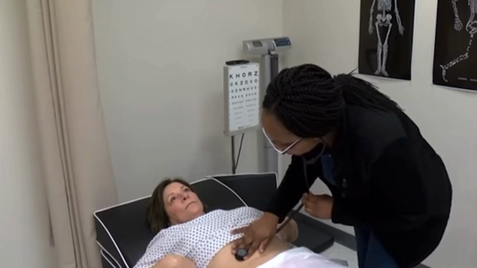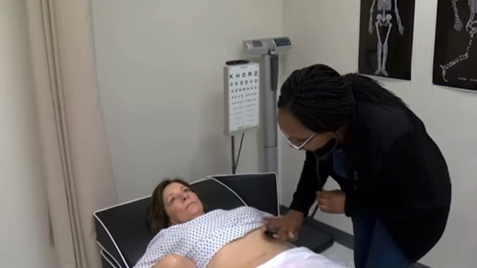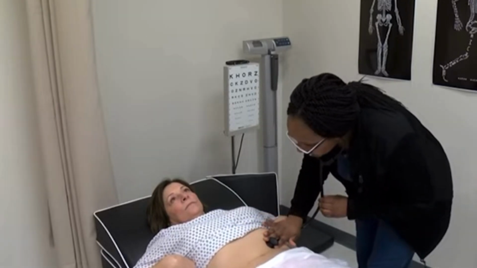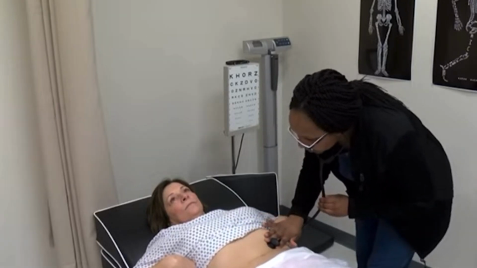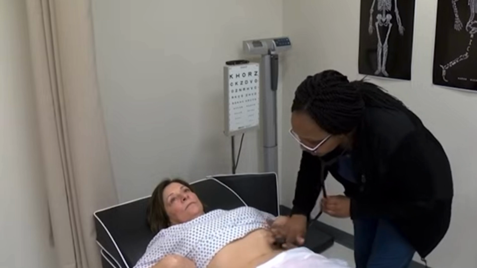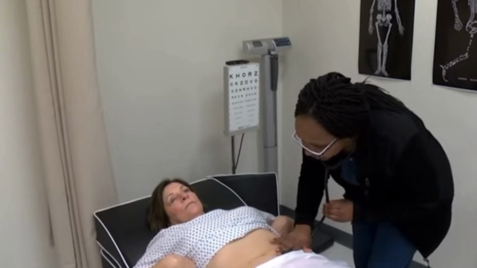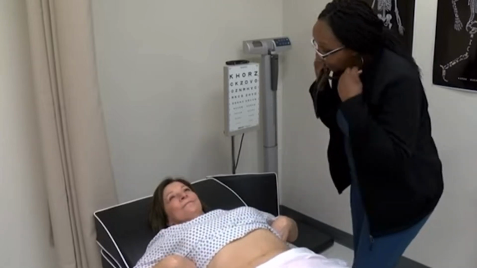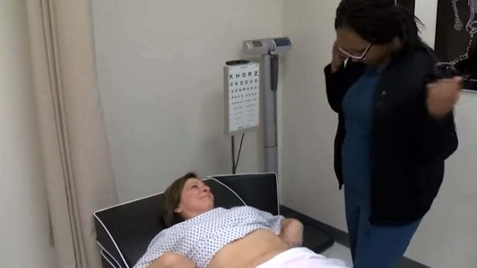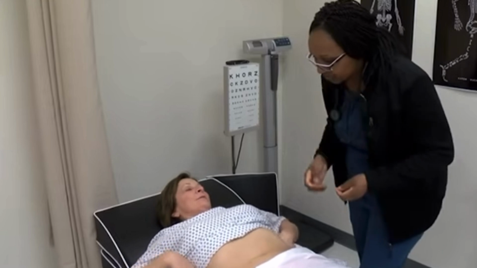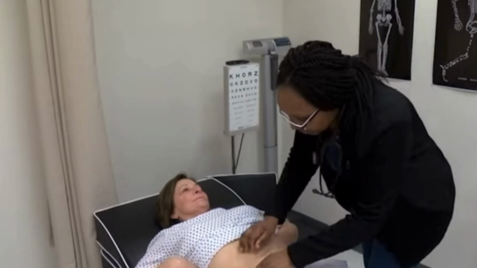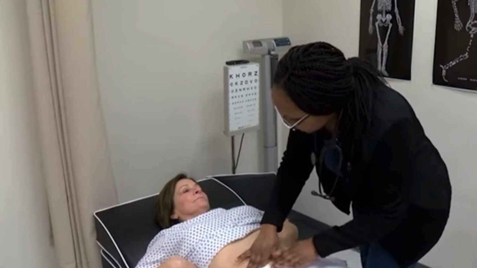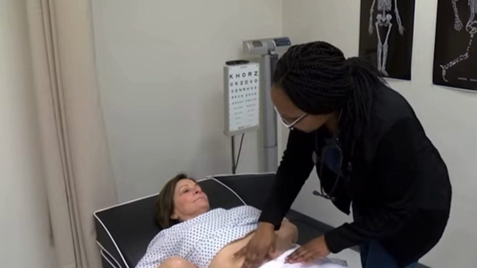And then the right upper. Good. Left upper. And then your left lower. Good. And your bowels are moving just fine. When was your last bowel movement? Yesterday. Good. And then I'm going to slightly palpate, just slightly.